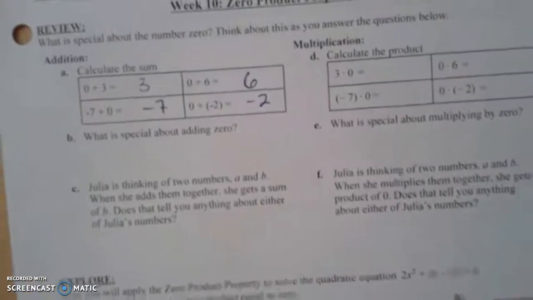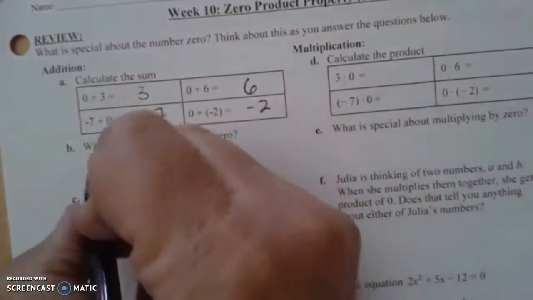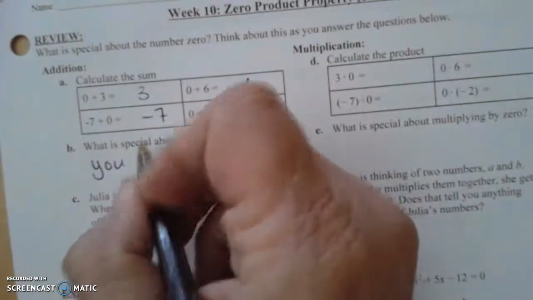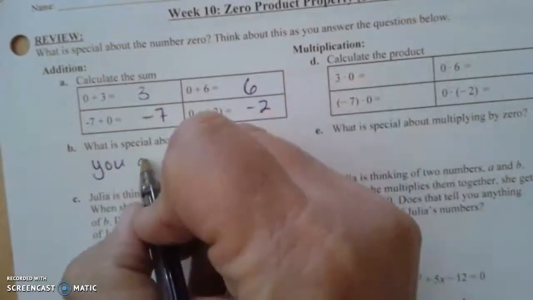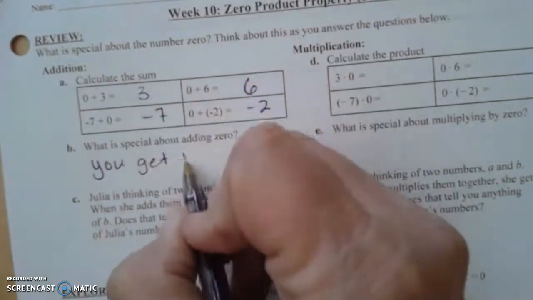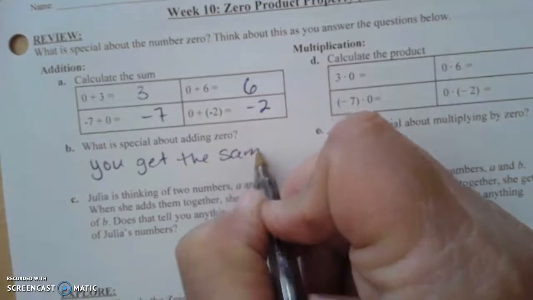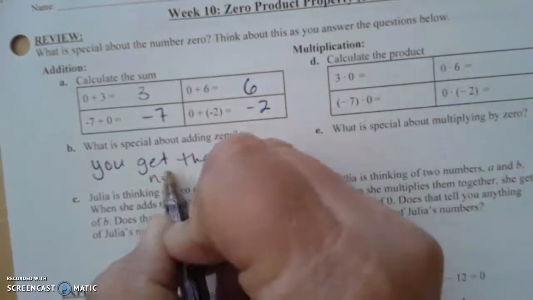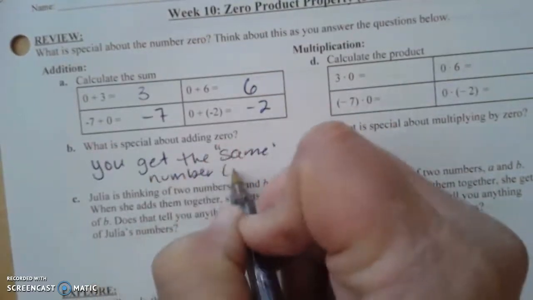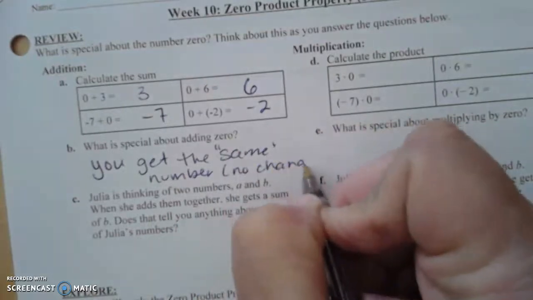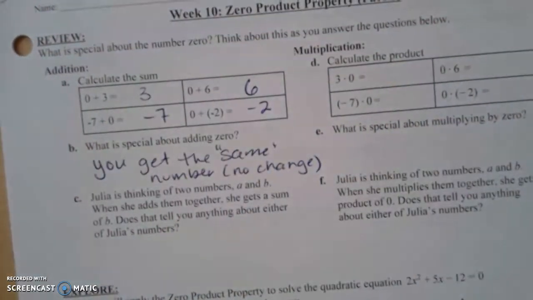And what's special when we add 0 is you get the same number back, right? You get the same number. It doesn't change, okay? There's no change when you add 0.